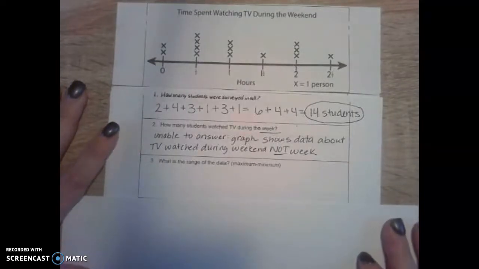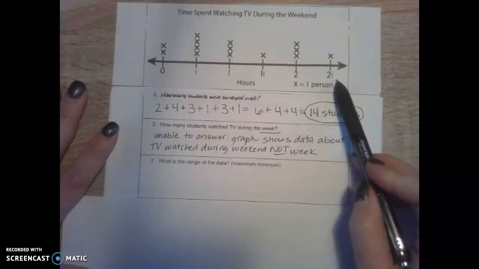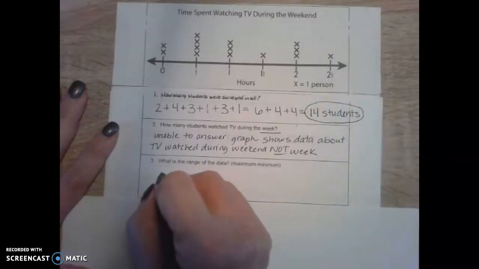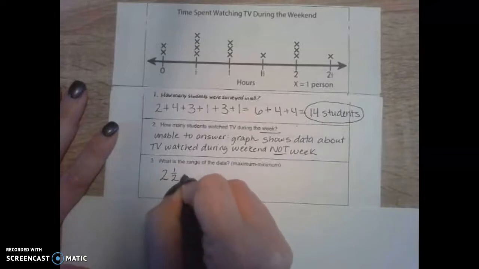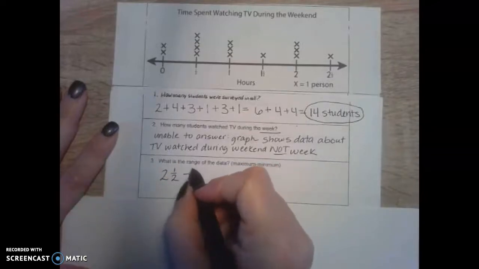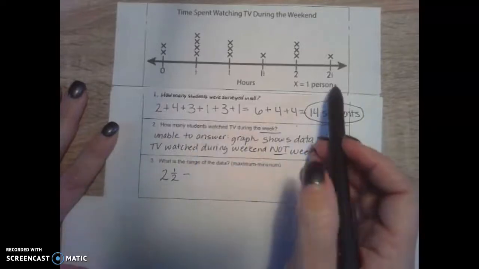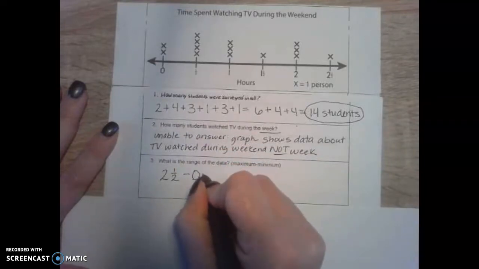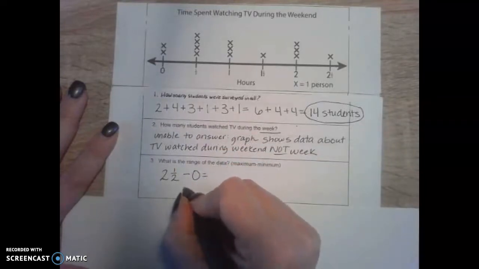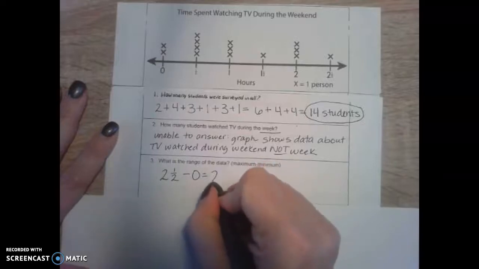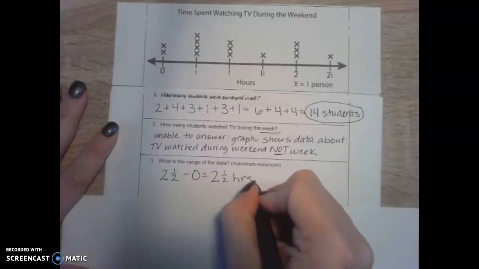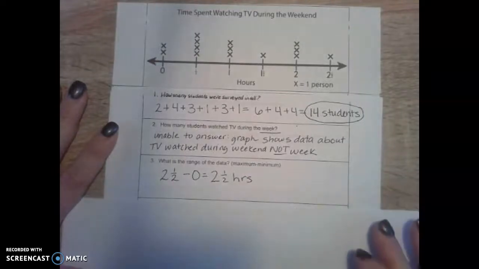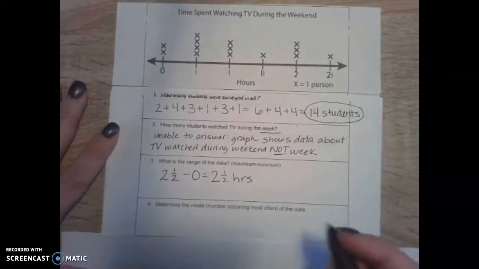All right, number 3, what is the range of the data? So I go back to range would be the difference between the highest and lowest terms. So again, I noticed that the highest they had was 2.5 hours, even though we have maybe watched more. So I'm going to start with the 2.5. And you might think that it's fractions, but let's continue and see how it is. The lowest amount of TV would be 0 hours. And if I took the difference, which would be subtracting, that would leave me with simply 2.5 hours for my range.